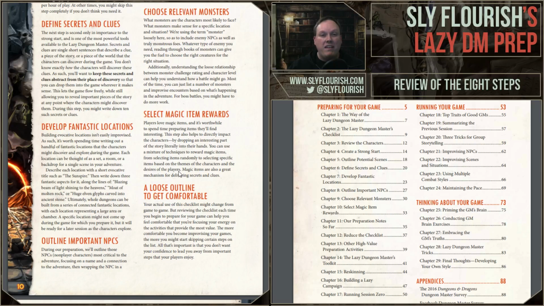Next is developing fantastic locations. If you're running a published adventure, you may not have to do this. But if you are developing your own world, very likely you want to have interesting places for the characters to go and do things. So you can think of a fantastic location as the backdrop of a scene in a play. We don't know exactly how a scene is going to go, but we can get a general idea of where they are. Are they in a ruined watchtower where stones are still floating in the air rather than collapsing to the ground? Are they in a throne room with a draconic bone throne on the other side?